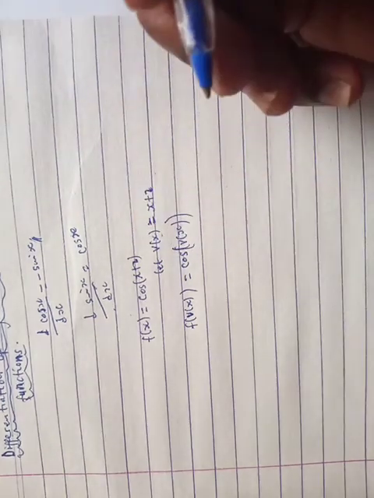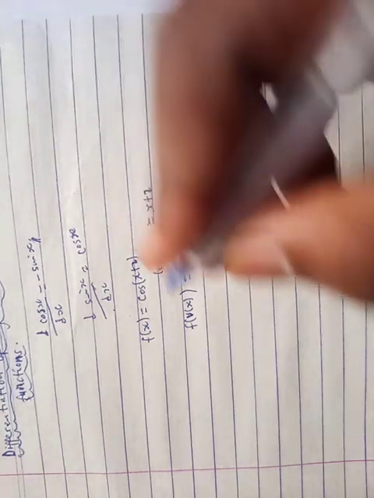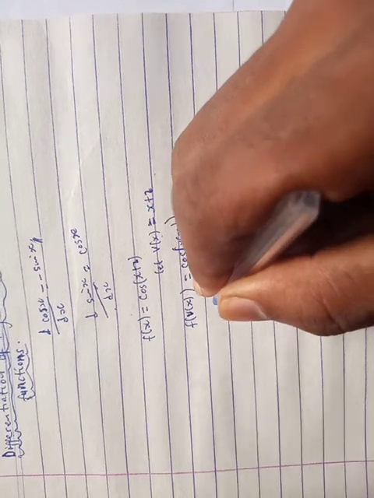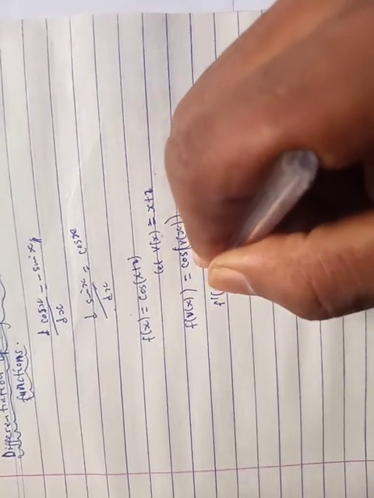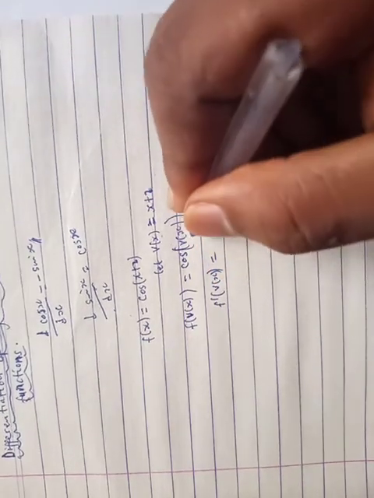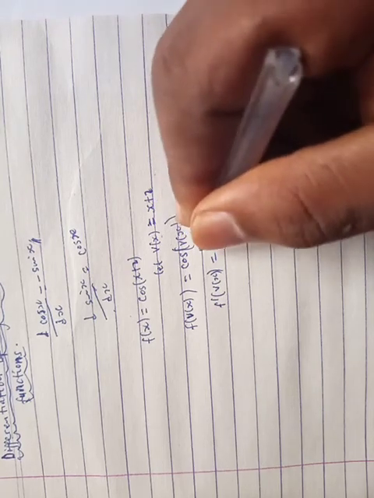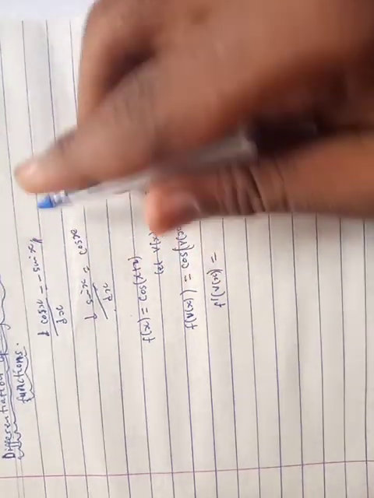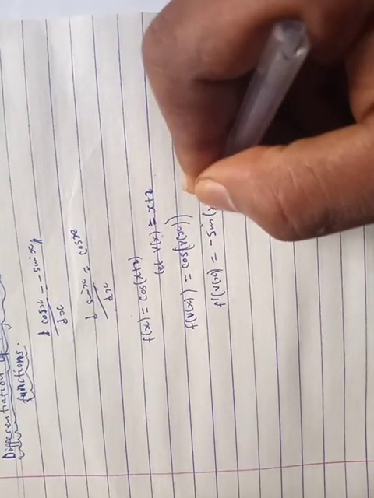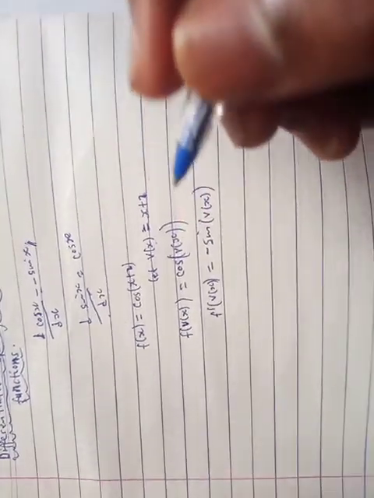So now we are differentiating this with respect to v of x. In differentiating with respect to v of x, we'll have f prime of v of x equal to, what will you get? You will get minus sine of v of x. Have you seen that, guys? So this as simply as this.